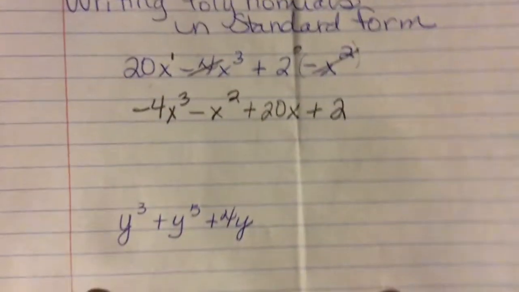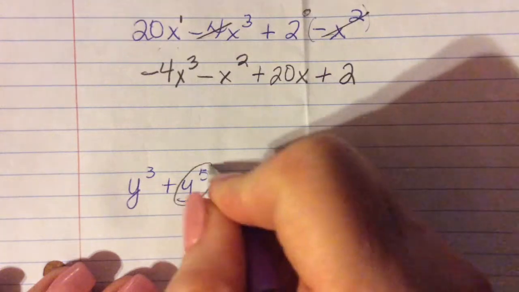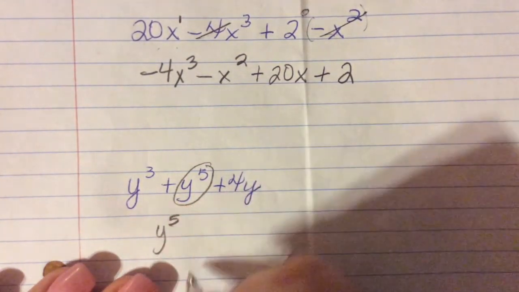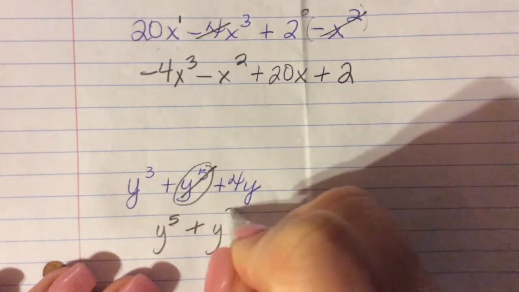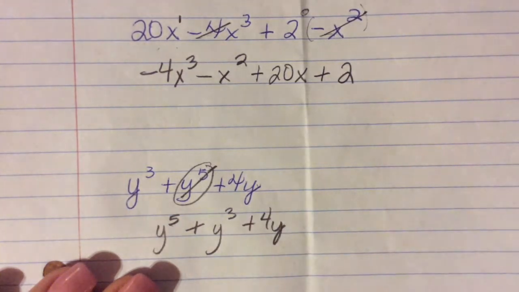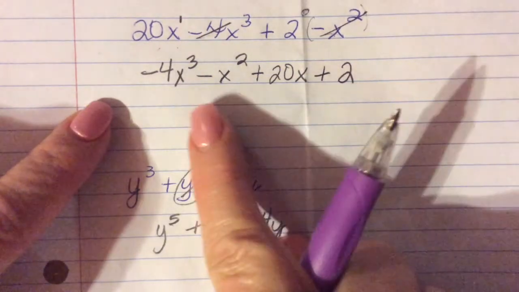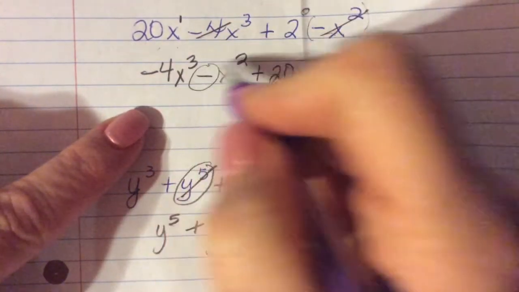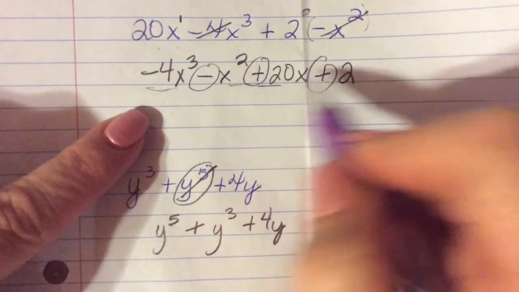Okay, let's look at one more. In this one, your y to the 5th would be your greatest, so y to the 5th. Plus, the next one would be your y to the 3rd. And then your plus 4y. Once again, this is put in standard form. Now just kind of going back, how many terms does this one have? We have this operation, and this one. So we have 4 terms.